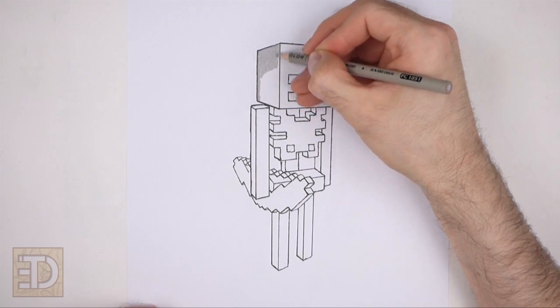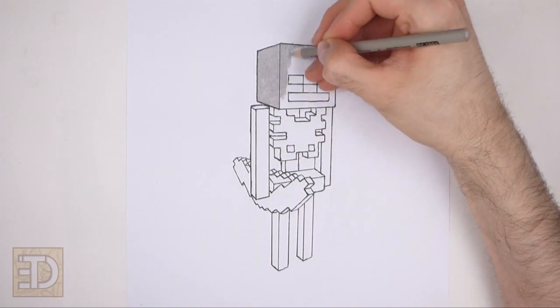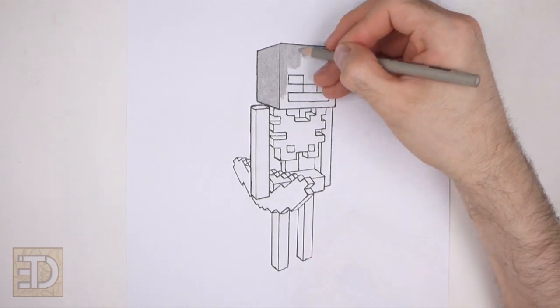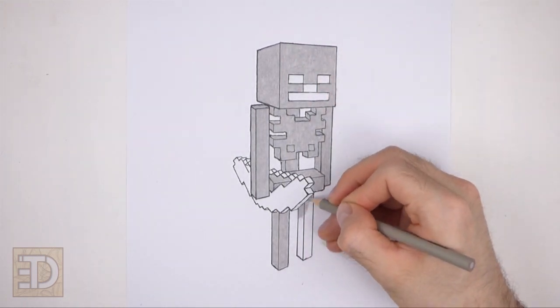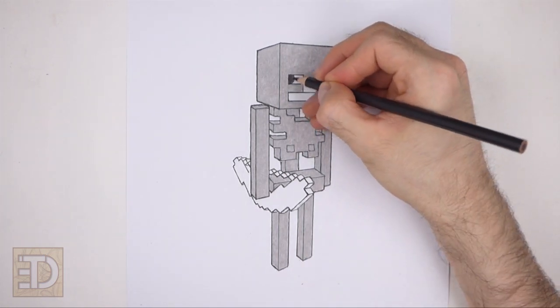Now color your drawing. Use gray for the entire body. Color the eyes and mouth black and the nose and the string dark gray. Use brown for the bow. And that's it for the Minecraft skeleton.